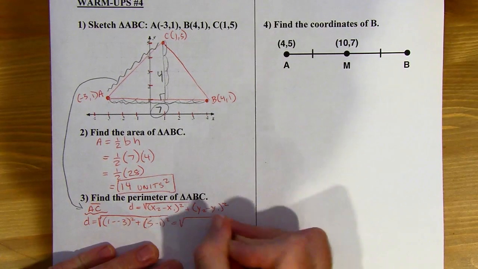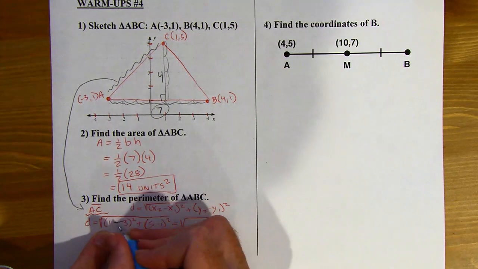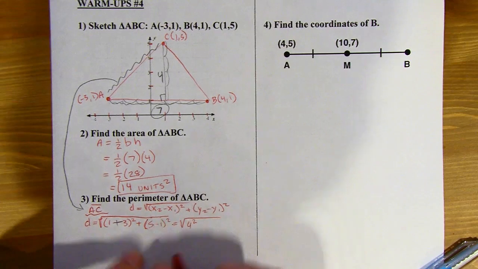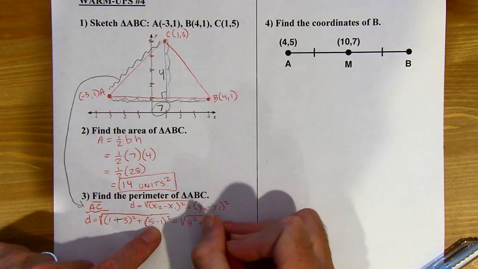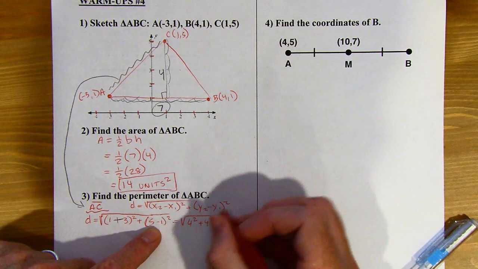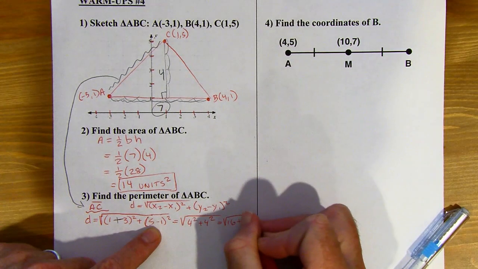So I'll start with 1 minus negative 3. That's the same as 1 plus 3, right? When you have a double negative. So this is 4 squared plus 4 squared. Okay, I do the exponents in both of those. 4 squared is 16. So you get 16 down there twice.